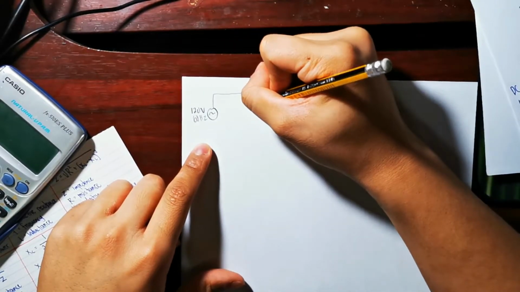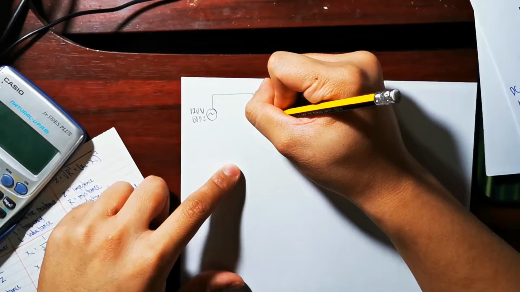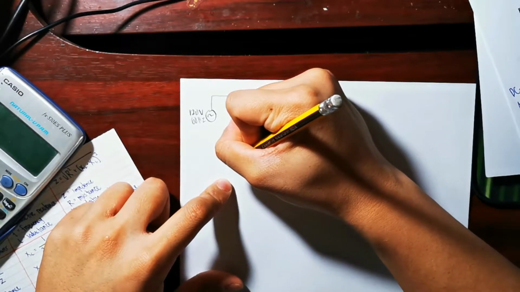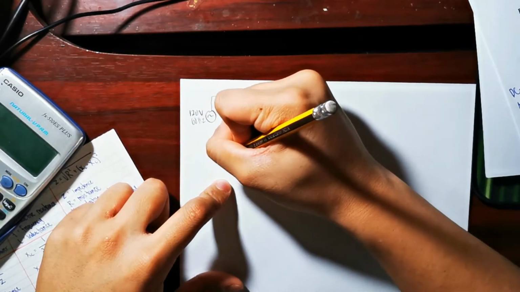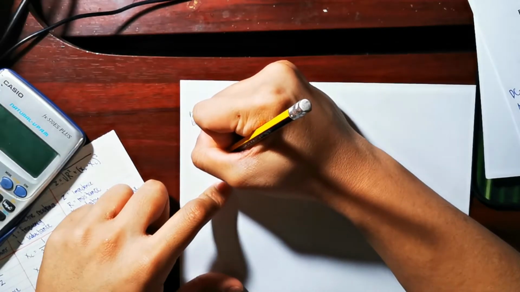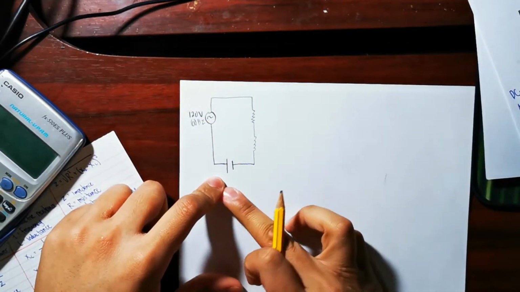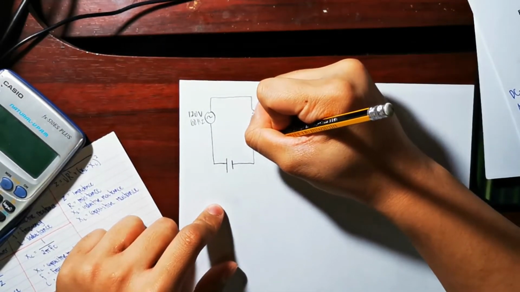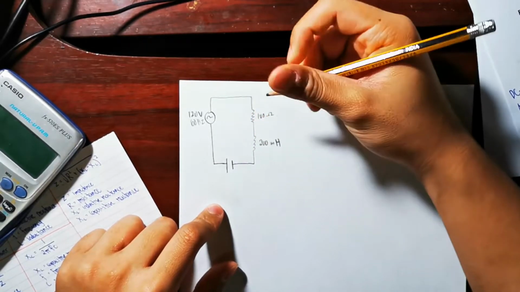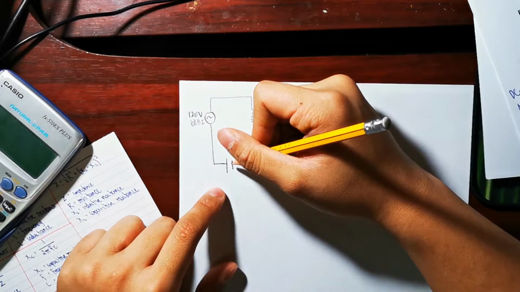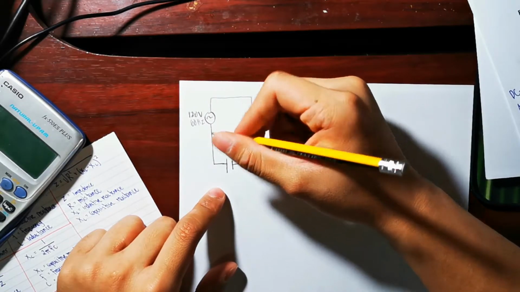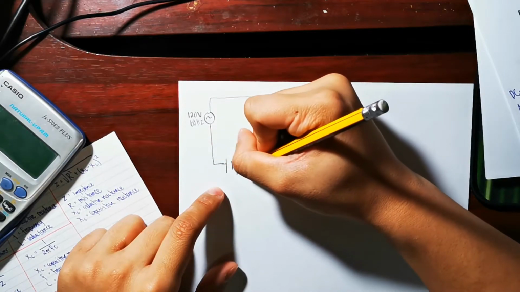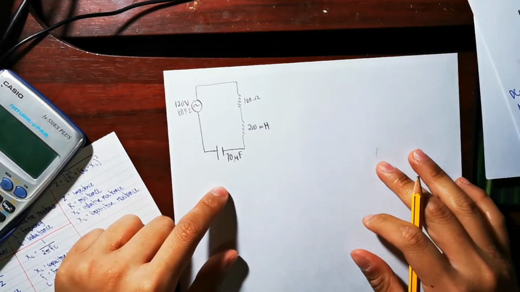And then here's our resistance and inductance, and this is our capacitor. So we have 100 ohms and 200 millihenry. For our capacitor, let's say we have 70 microfarad.